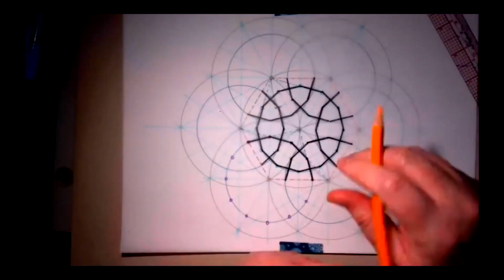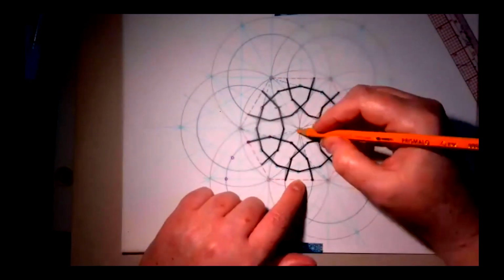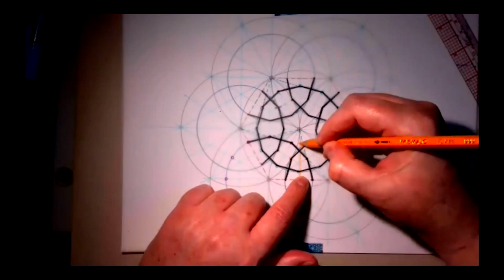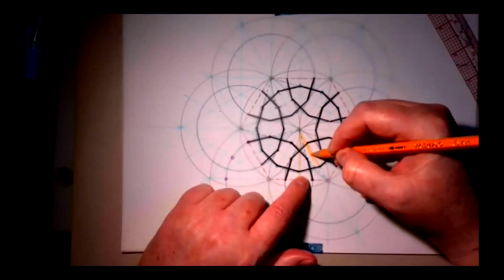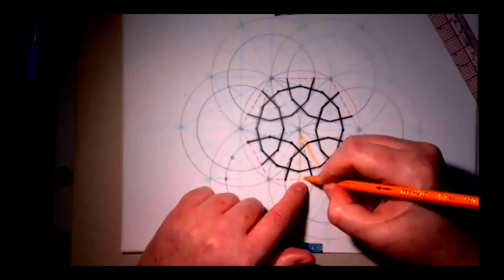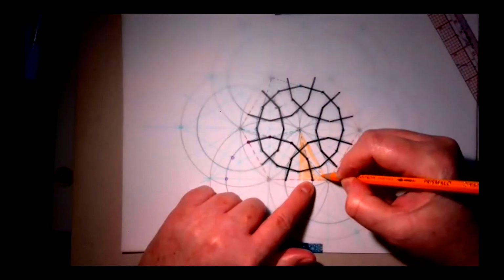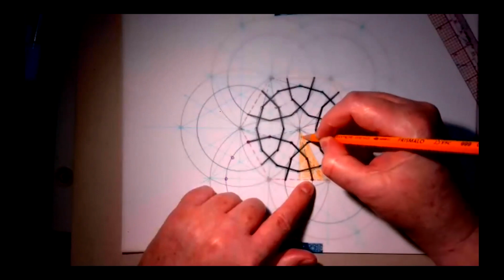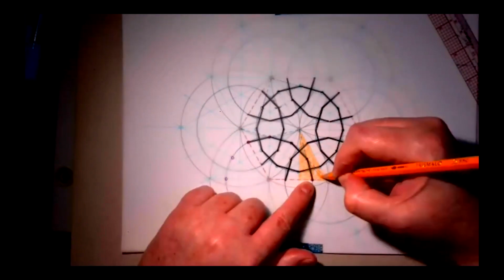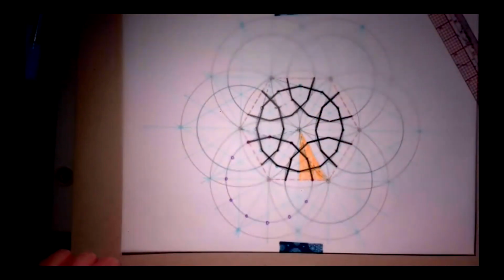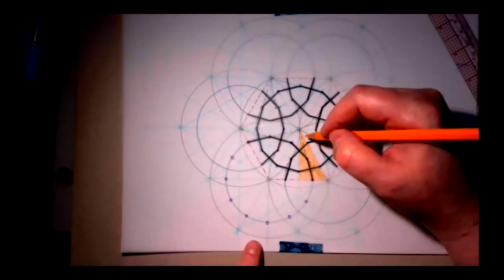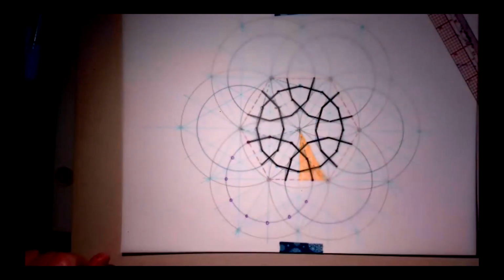Let me just shade in a bit of the design. So you notice that I'm shading in 1/12 of that central hexagon. And this is the section that we're going to want to transfer to our final design.